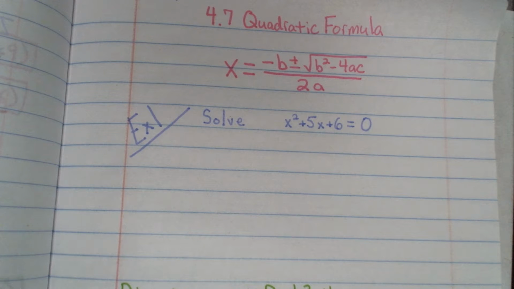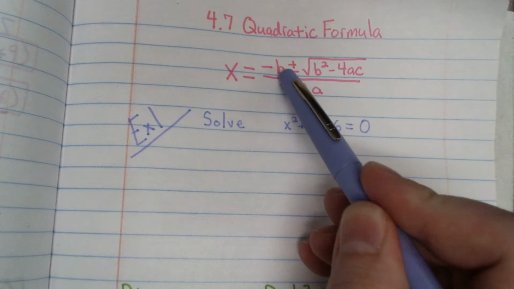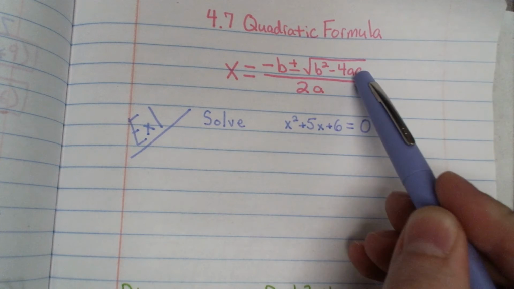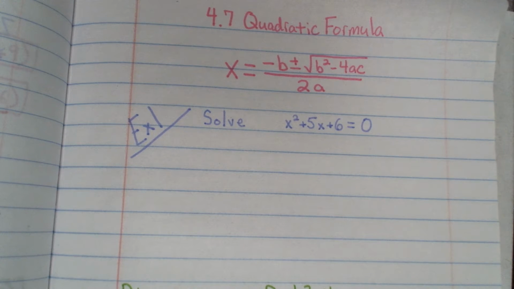I don't know how well you were able to hear that there, but it goes along the lines of x equals negative b plus or minus the square root of b squared minus 4ac all over 2a. It's a little bit weird, but that might help you memorize it. Just a little something different.